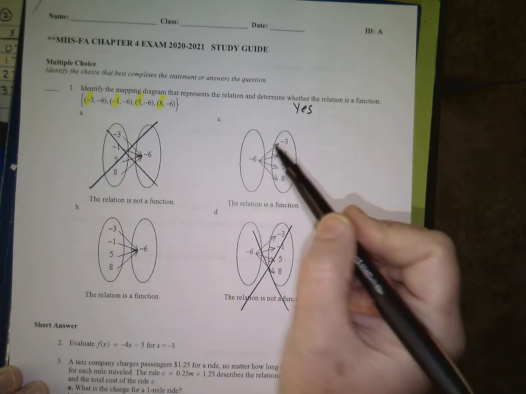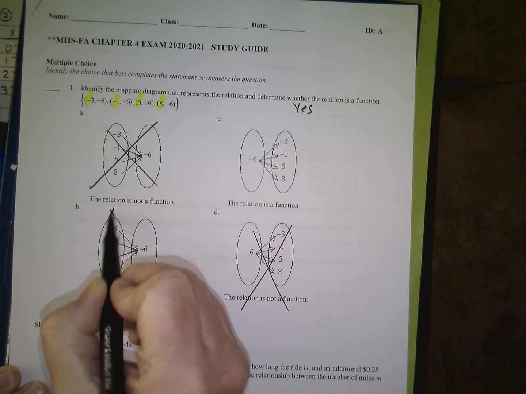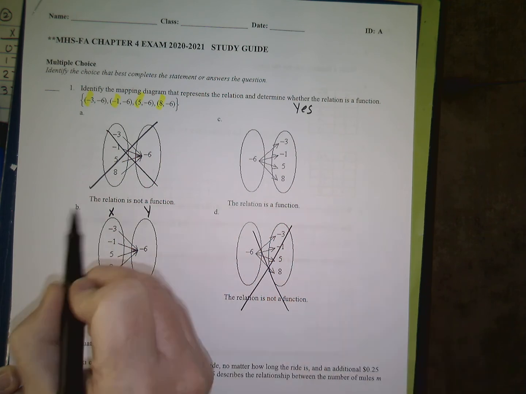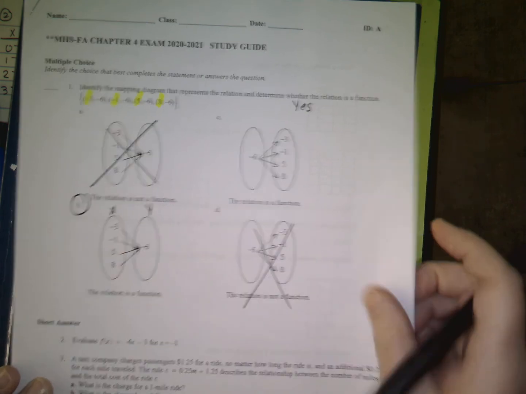Now I want to choose the one that correctly maps the x values to the y values. And you notice in this problem that all the y values are -6. That is perfectly fine. You can repeat that in the y values all day long. You need to put the x values in the first oval and the y values in the second. So our answer here is B.